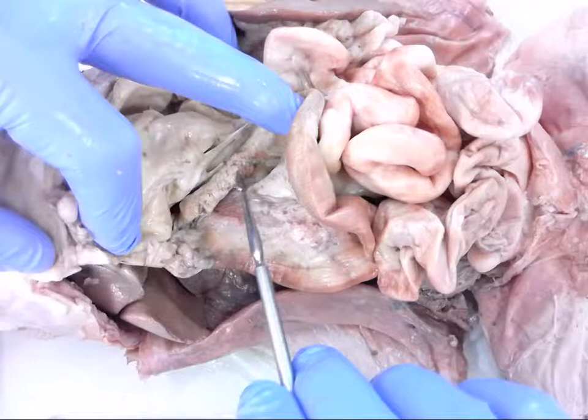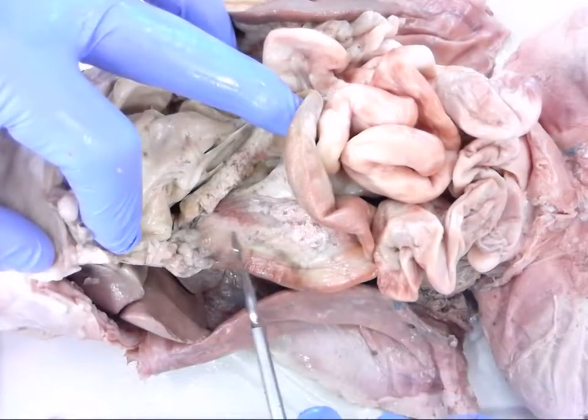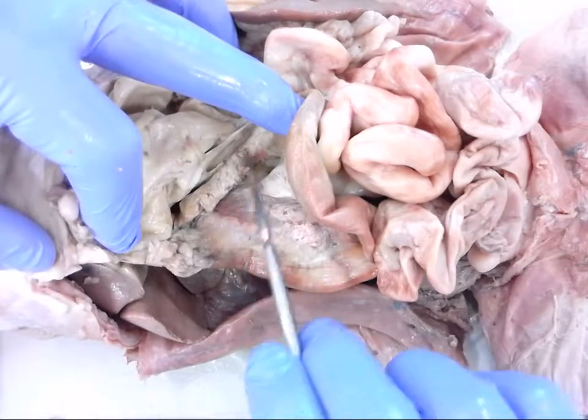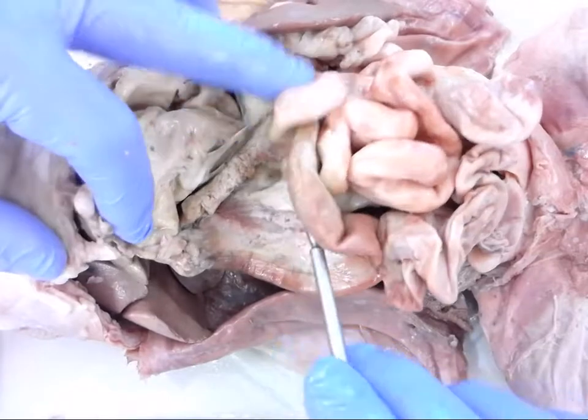It's usually a pale pinkish, yellowish color. You can see down here it's a little more pink. Over here it's just a little more pale. It's going to vary slightly in color from specimen to specimen.